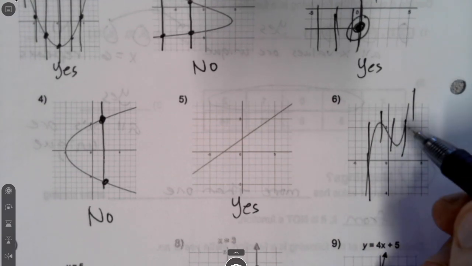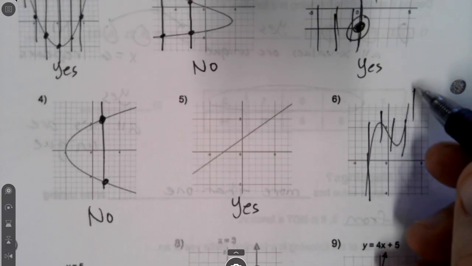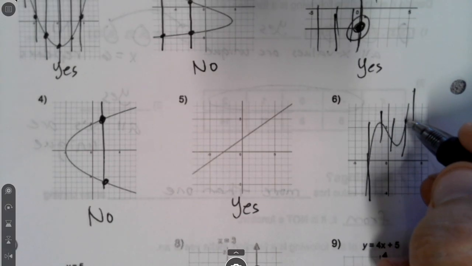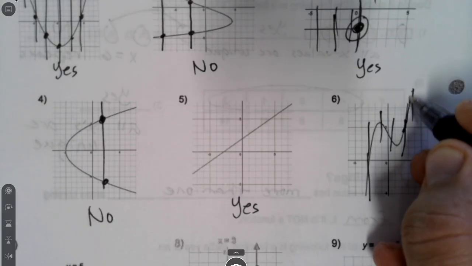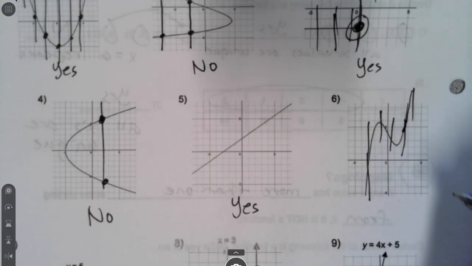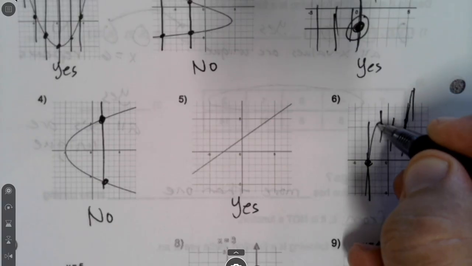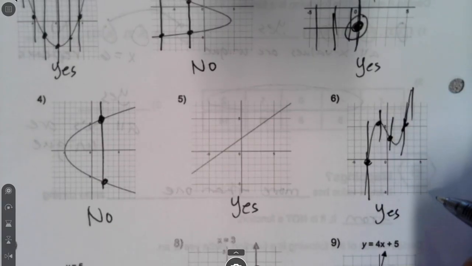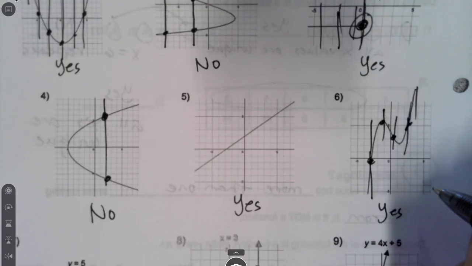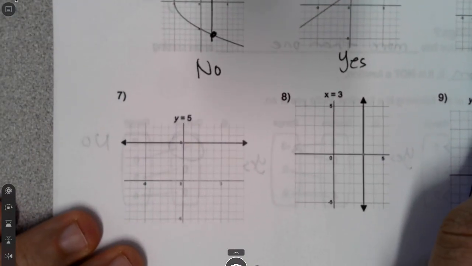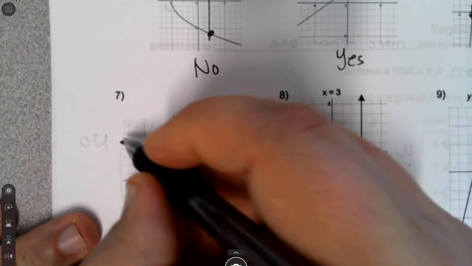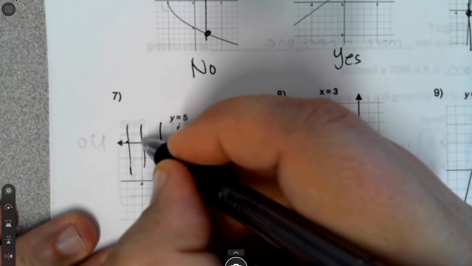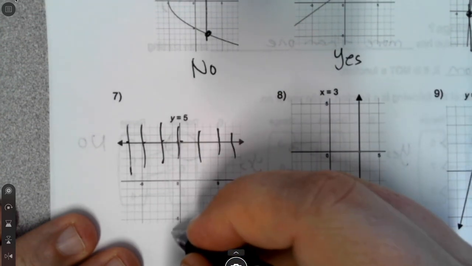Now I know it's hard to tell exactly if it hits more than one spot when it gets really steep, but you don't really need to worry about that. When it's curved like this, you can assume, even when it gets really steep, a vertical line will hit it at just 1 point. So this is a function. We have a horizontal line here, but no matter where I draw a vertical line, it would only hit it in 1 point. So this also is a function.